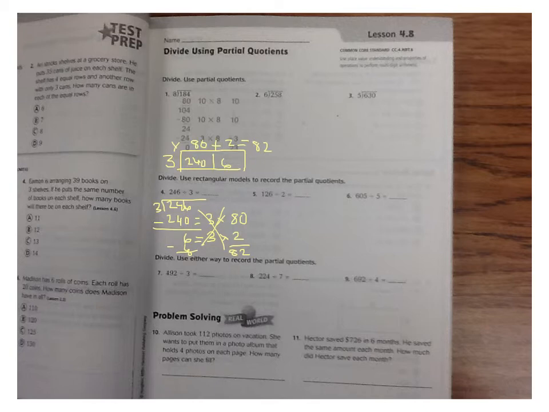Now if we looked at number 8, we get to choose either way to record the partial quotients. So partial means part of the quotient, which is the answer when you divide. So, for example, I will do number 8, which is 224 divided by 7. First of all, I know that I can't divide 2 evenly 7 times, so I'm going to go to the next digit, which is 22.